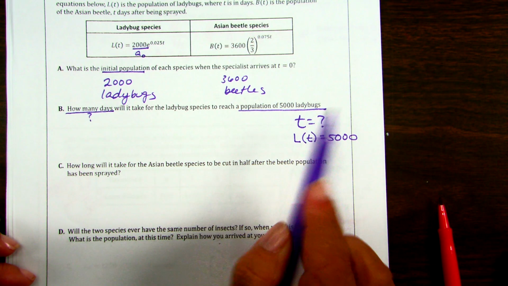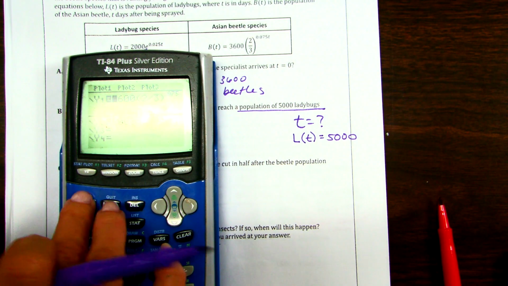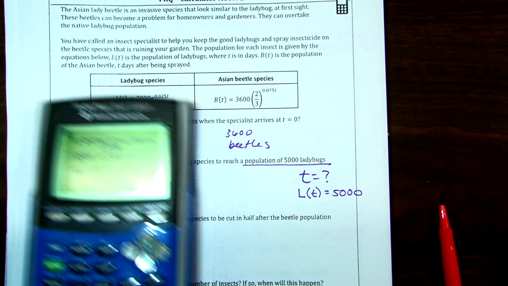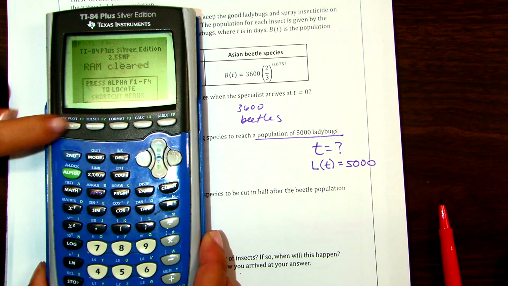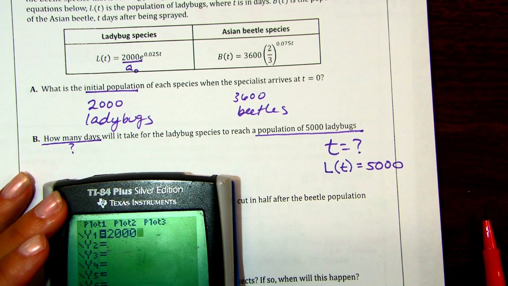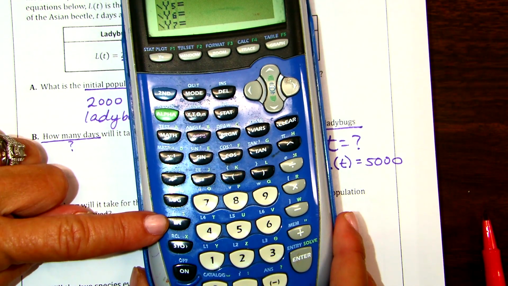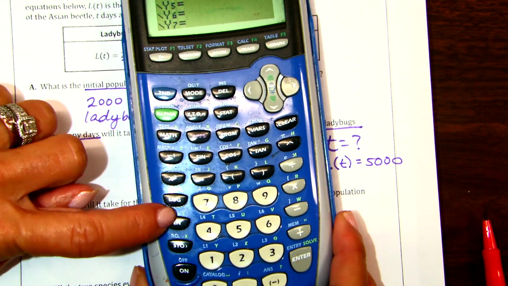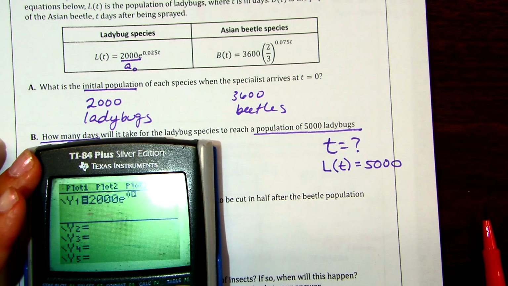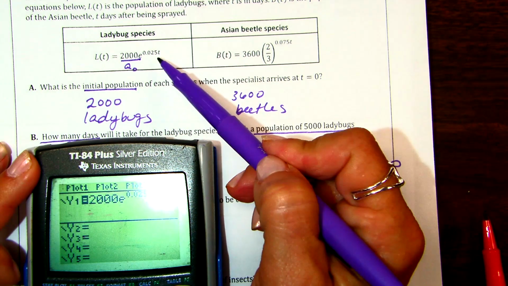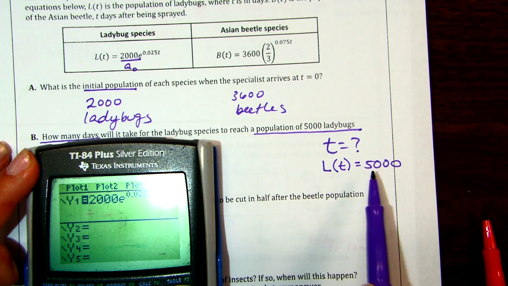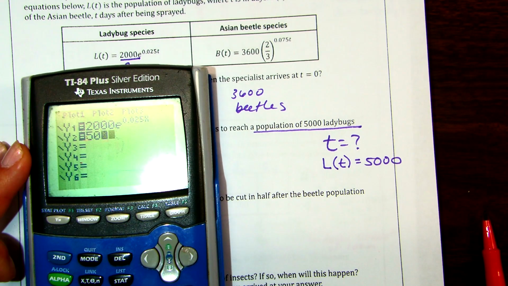This is intersection. So clear your RAM. Go up to y equals and type in the ladybug equation. Don't forget where the E is. E is above natural log, ln. So you have to hit second ln, and it puts the E on your screen with the power there, 0.025x. And then my second equation is y equals 5,000. Horizontal line at 5,000.